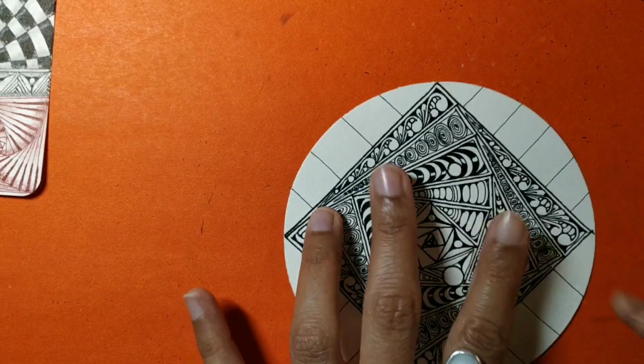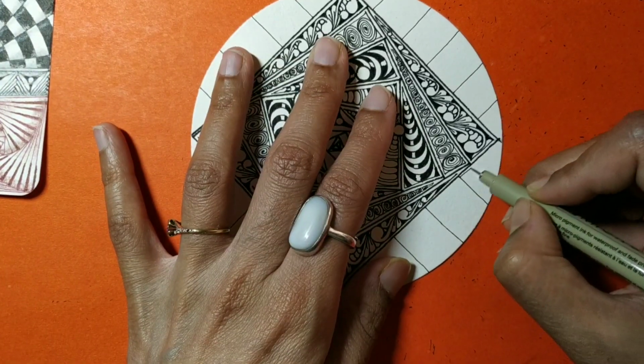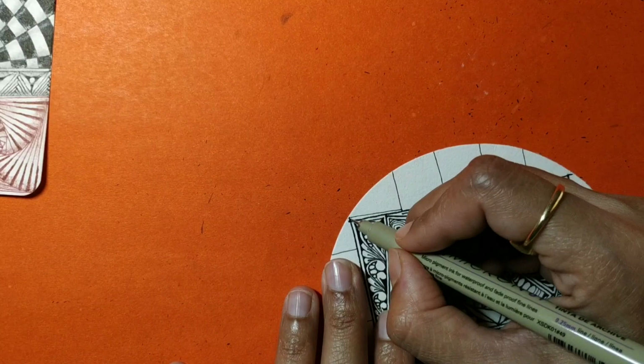I'll show you one section. So I'll draw paradox inside.